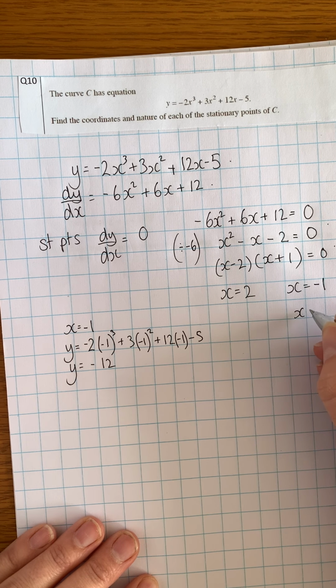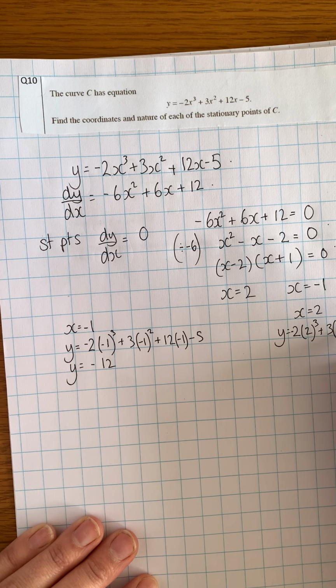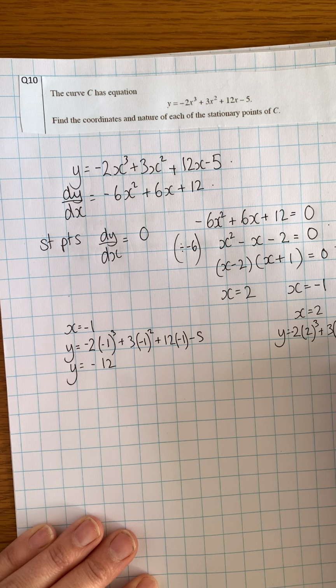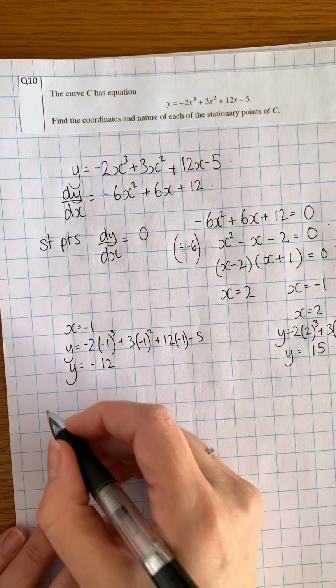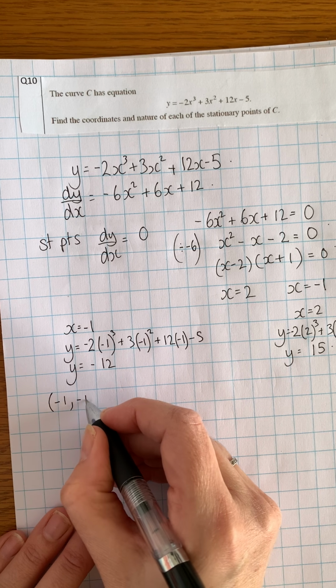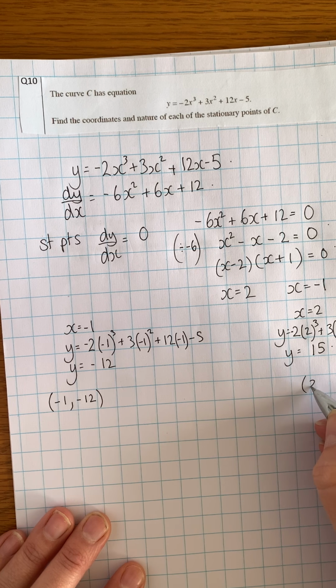And then when x is 2, y equals minus 2 lots of 2 cubed plus 3 lots of 2 squared plus 12 lots of 2 minus 5, and y equals 15. So I've got stationary points at minus 1, minus 12 and 2, 15.